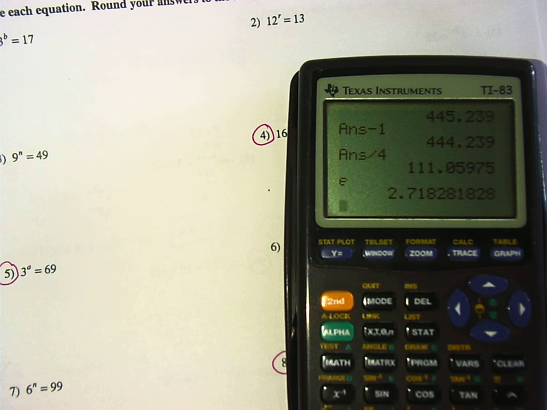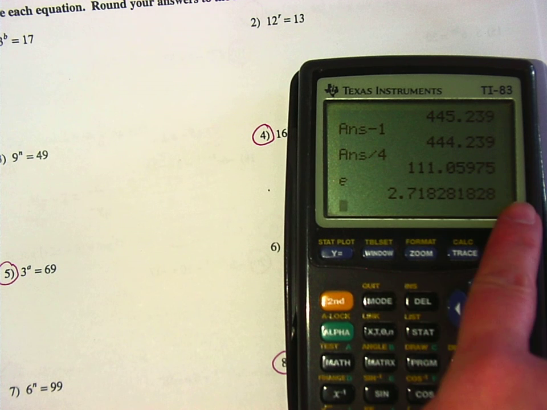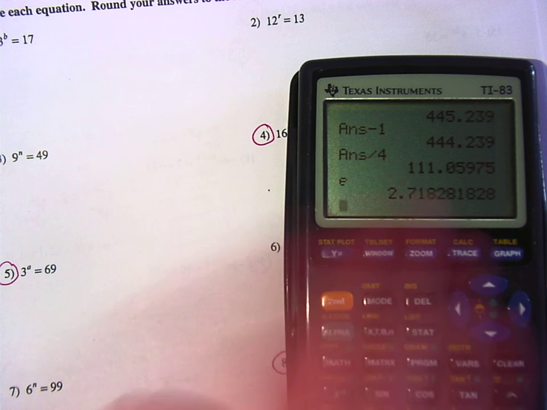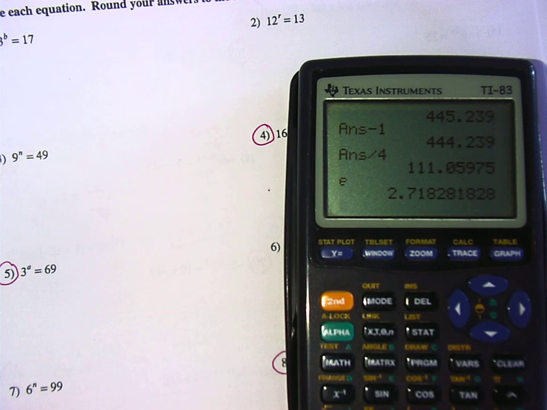It is 2.718281828, and it doesn't repeat 18281828. It's like pi. After that, it starts changing. So the natural log is a specific log that is specifically for e, because people use that all the time in finance. So it's got a specific thing, just like pi. So natural log will only be used for e.